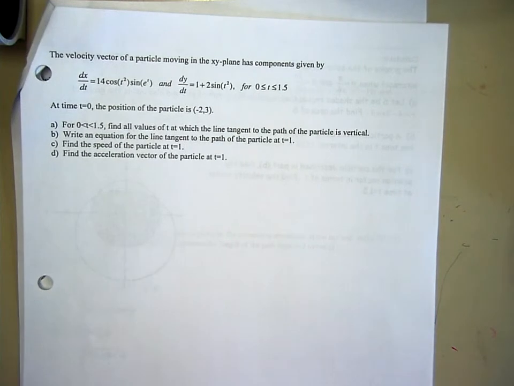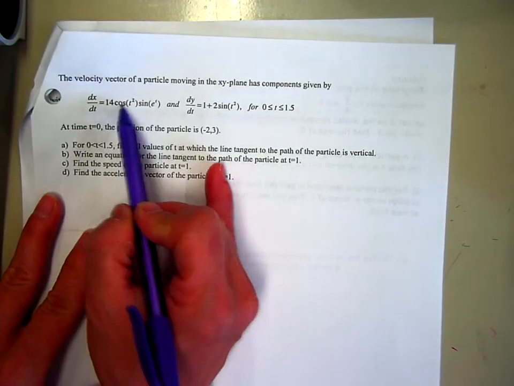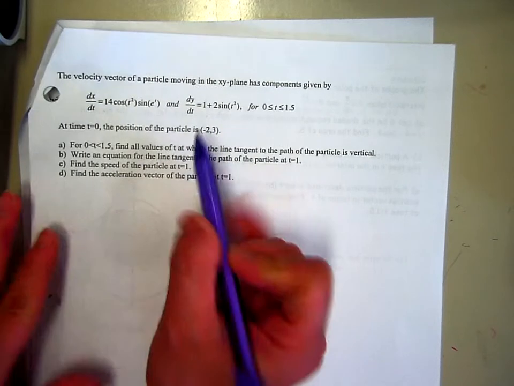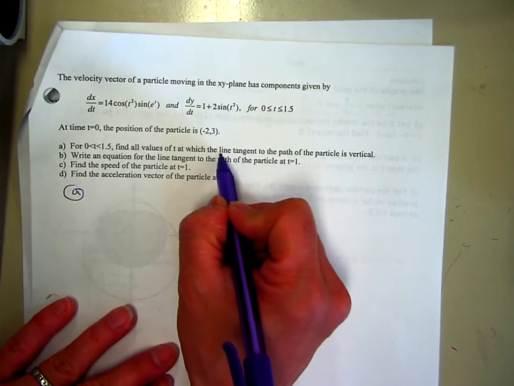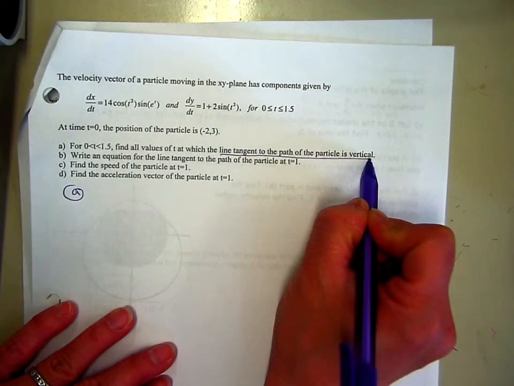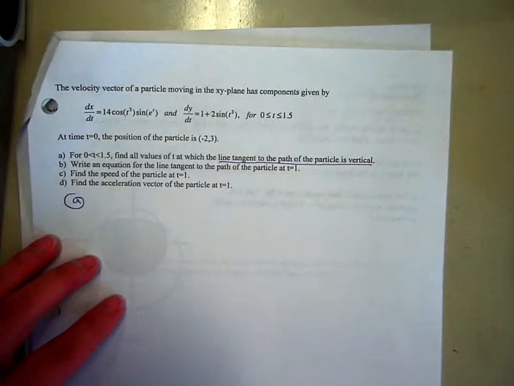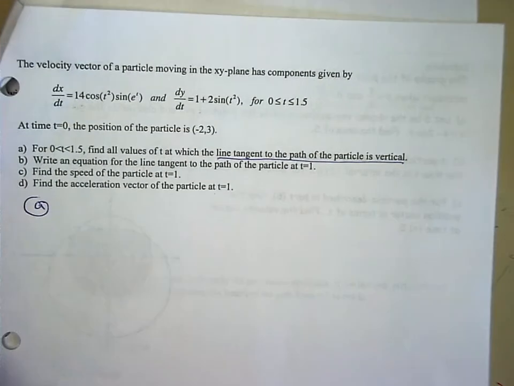Here is a parametric problem. They're giving you the velocity vector, which is dx/dt and dy/dt. Find all values of t at which the line tangent to the path of the particle is vertical. So they're telling you that the tangent line is vertical.